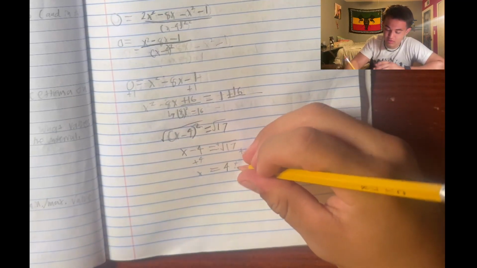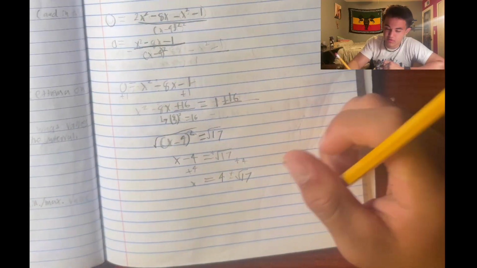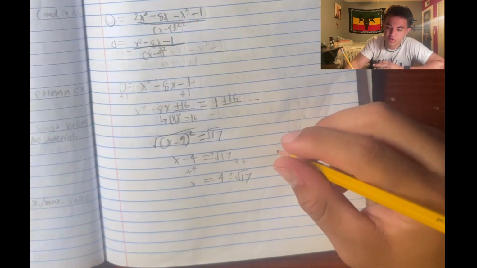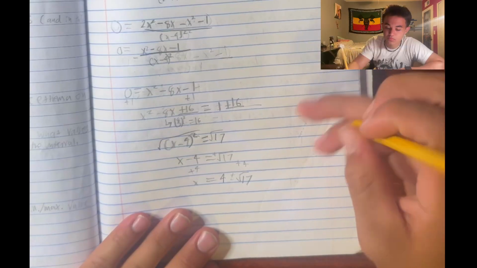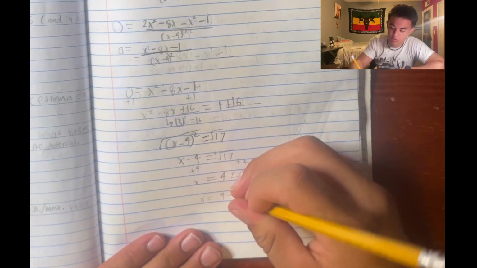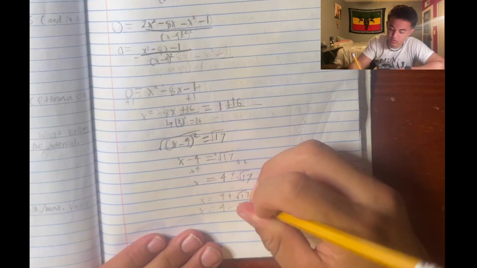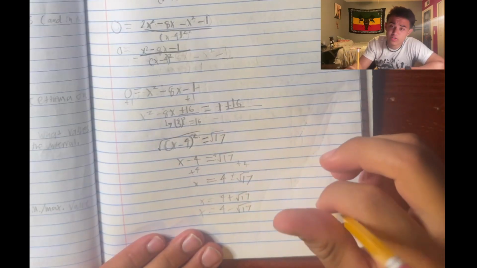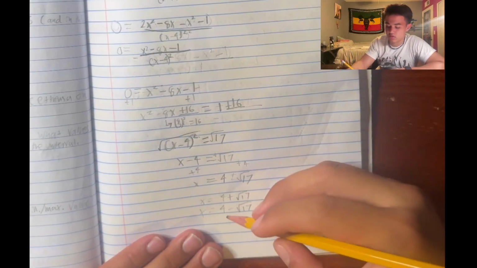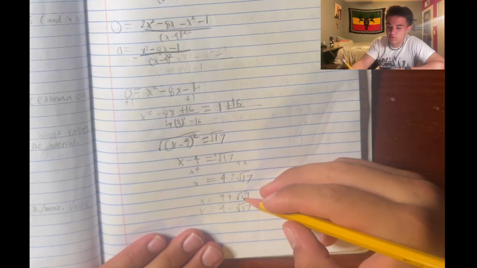So 4 plus or minus the square root of 17, which is just above 4. So x is equal to 4 plus the square root of 17, and x is equal to 4 minus the square root of 17. The square root of 17 is just above 4, so this one is going to be a negative number, and this one is going to be around 8.